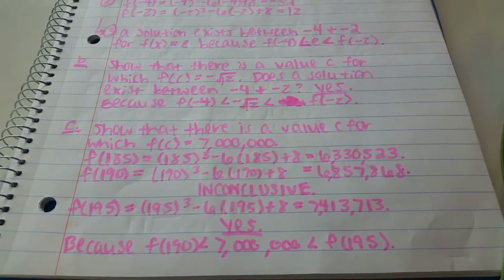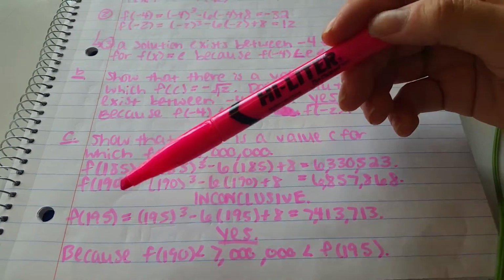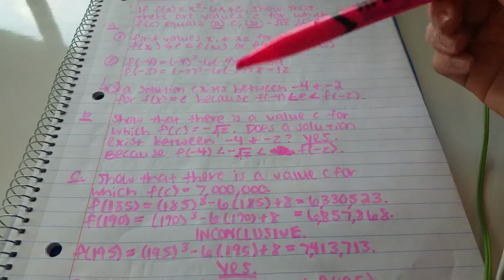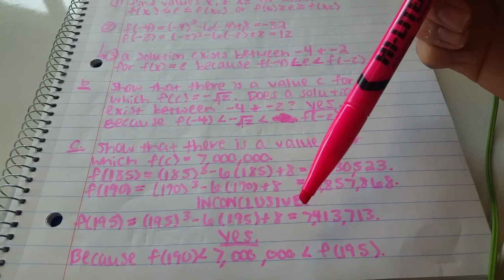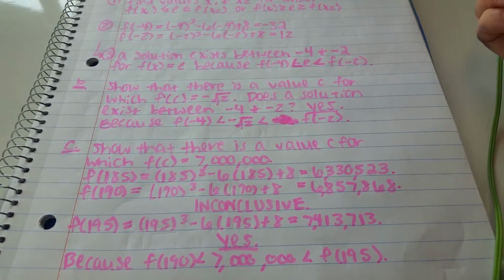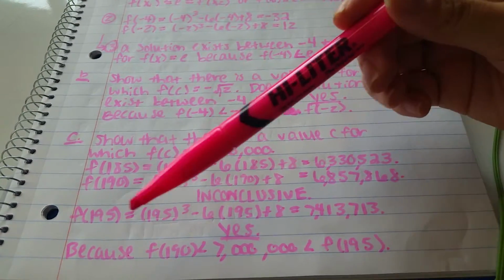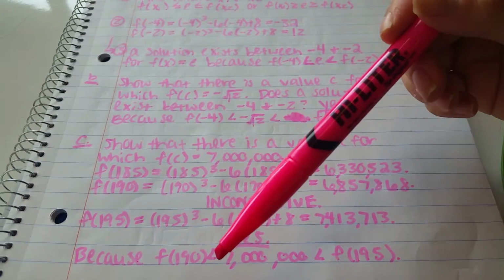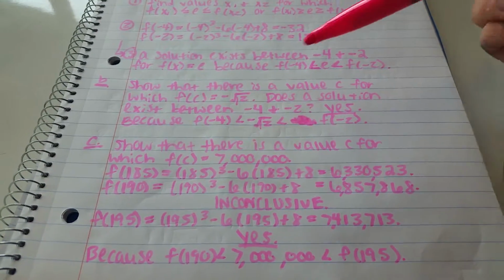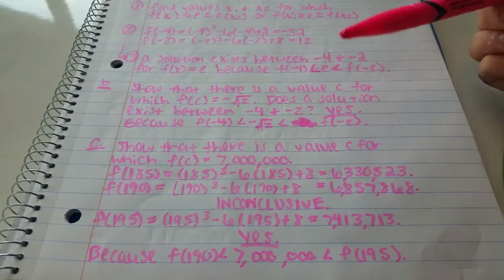So we can guess and check again. We can choose a larger value of x, let's just say 195. So when we plug that into f of x, we get 7,413,713. And here, we get a yes. So because f of 190 is less than 7 million, which is less than f of 195, we have shown that there's a value of c for which f of c equals 7 million.